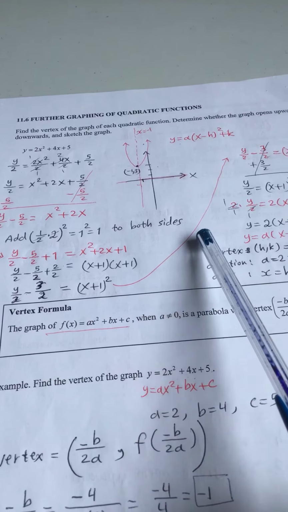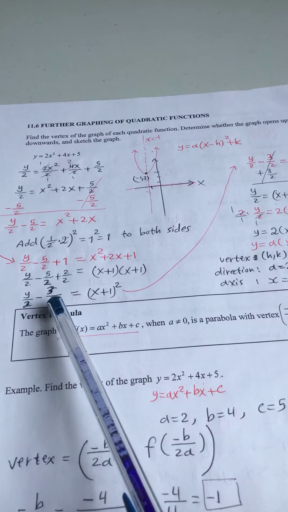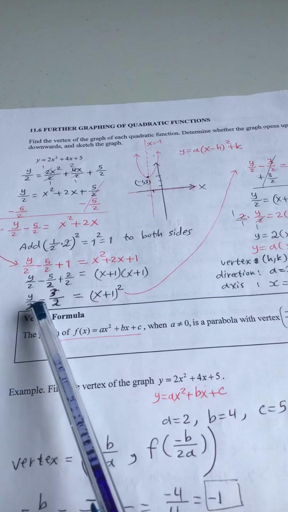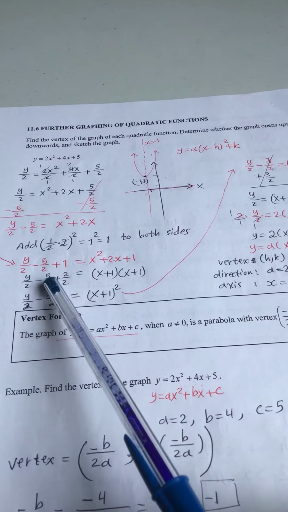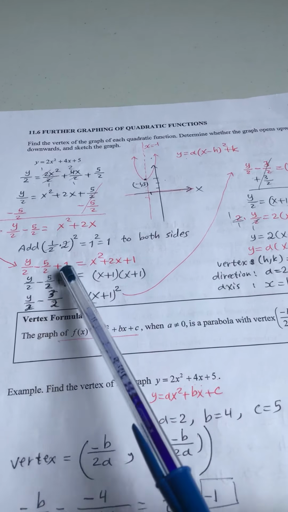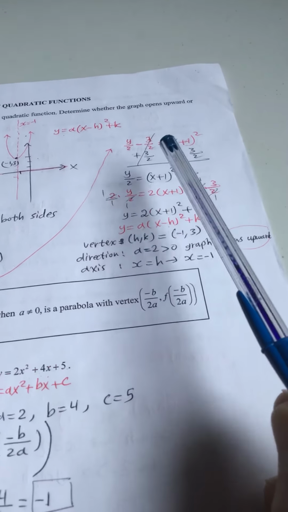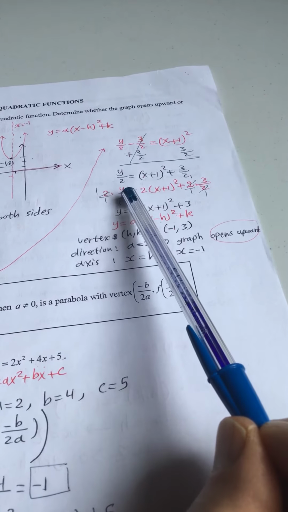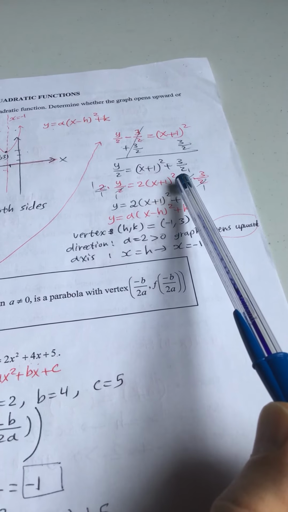So now we have y over 2 minus 3 over 2. Simplify left side. Now we can move the constant to the right side. So add 3 over 2 to both sides. So we get y over 2 equal x plus 1 squared plus 3 over 2.